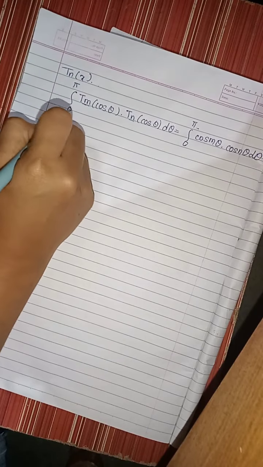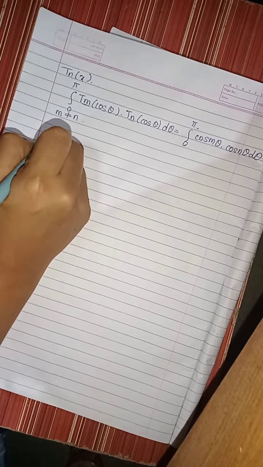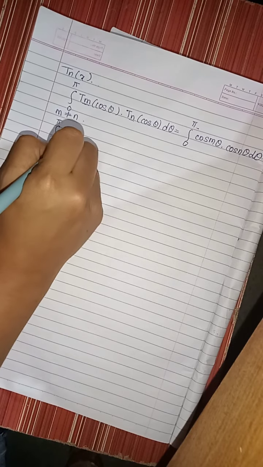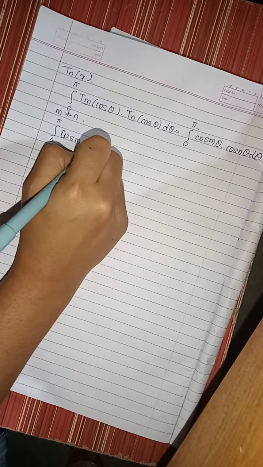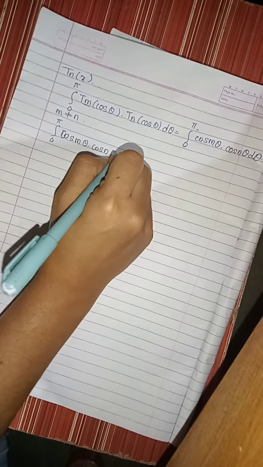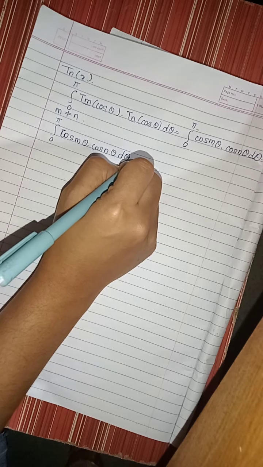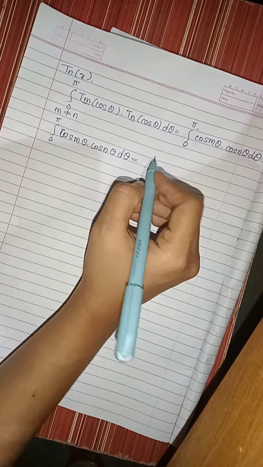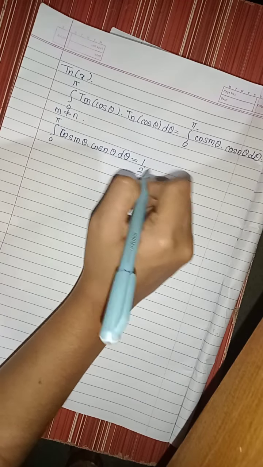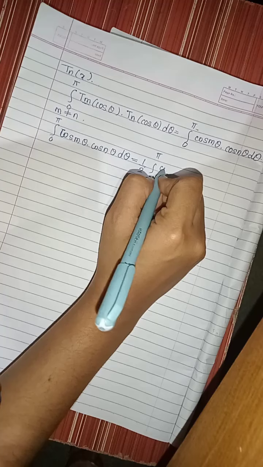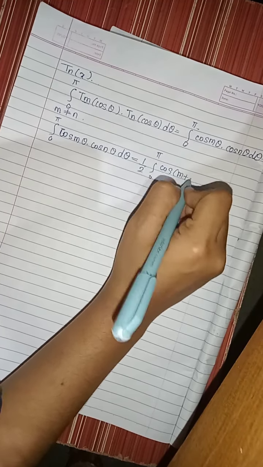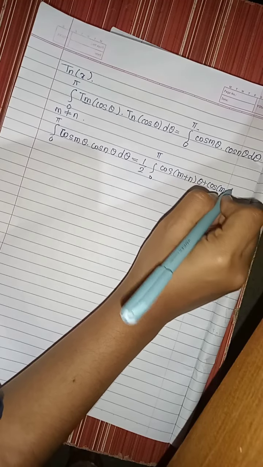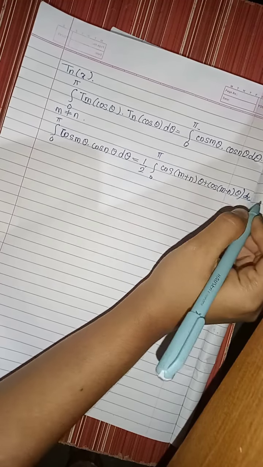So if m is not equal to n, then we'll have the integral from 0 to pi of cos m theta into cos n theta d theta, which is equal to 1 upon 2 integral from 0 to pi of cos (m plus n) theta plus cos (m minus n) theta d theta.